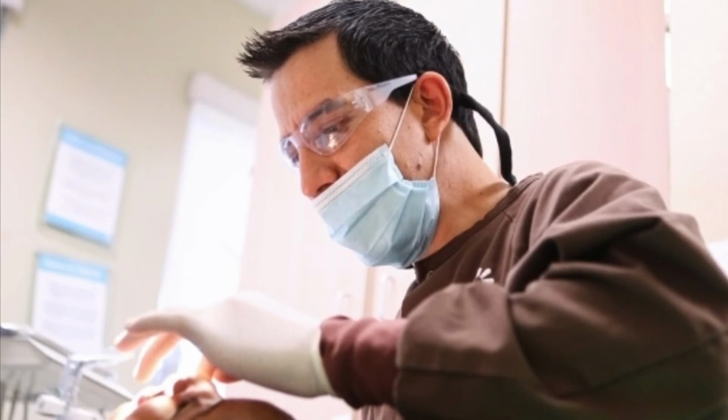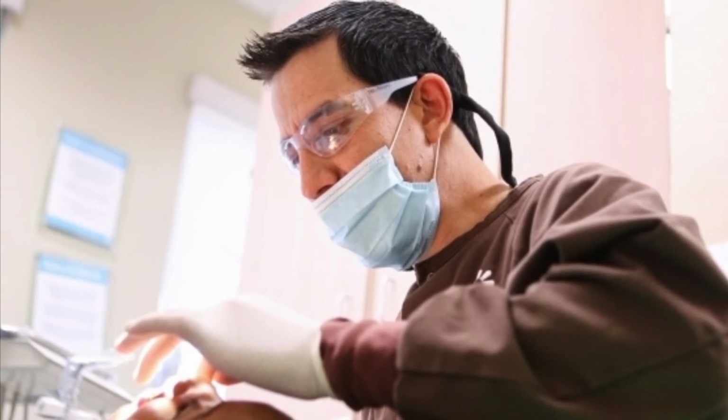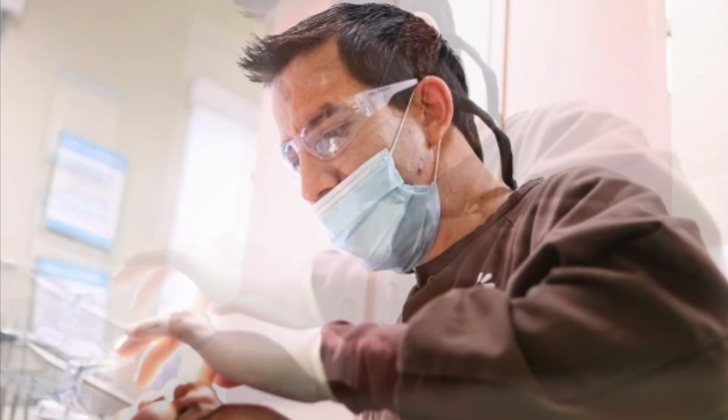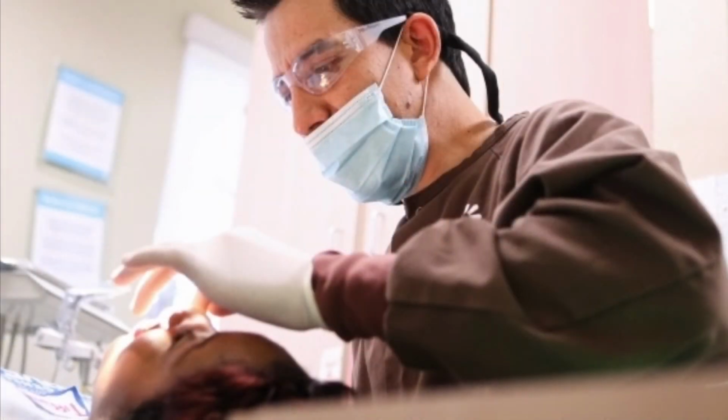If the radiograph results are too long, for example 3 mm long, here we have to subtract 4 mm and take another radiograph.